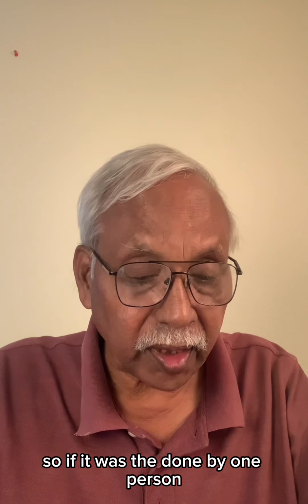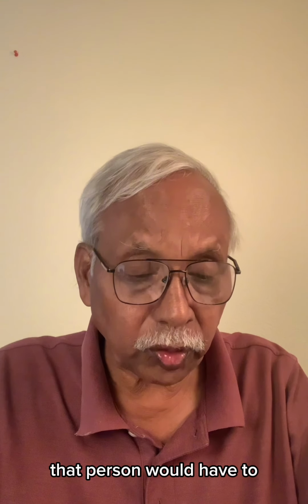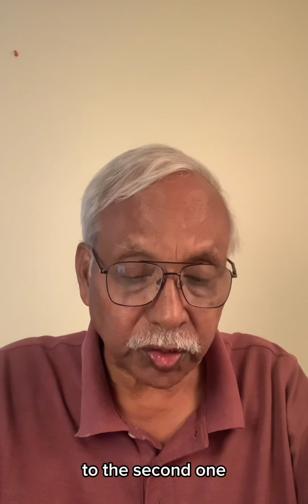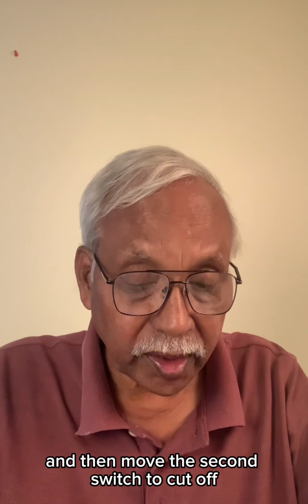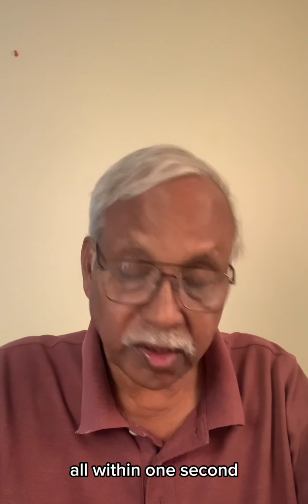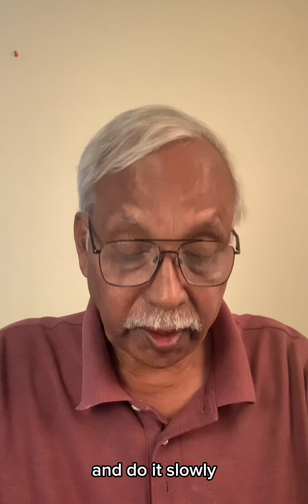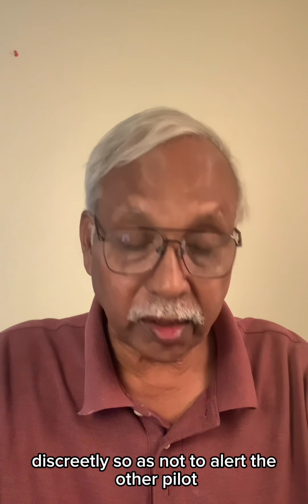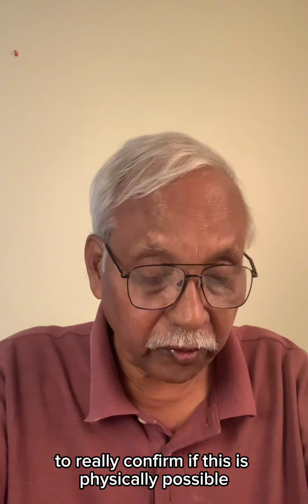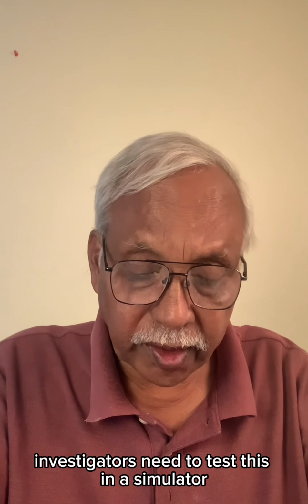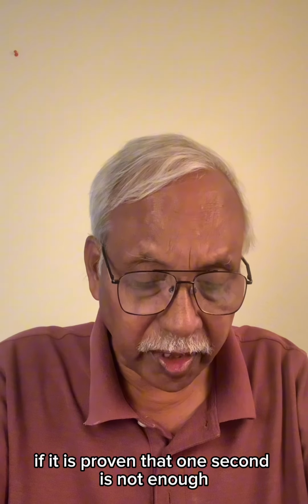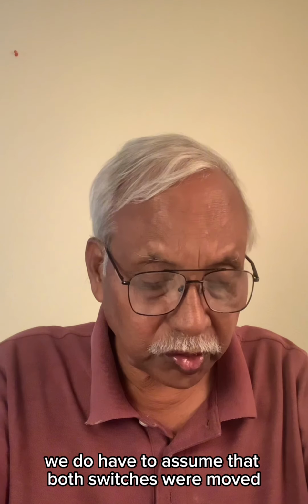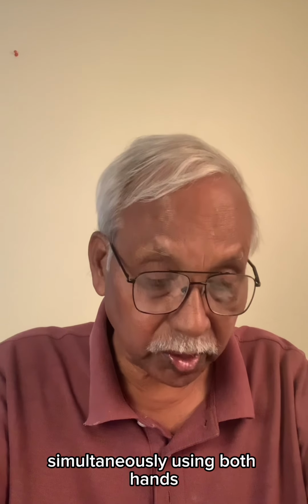So, if it was done by one person, that person would have to move their hand from the first switch to the second one, lift the switch, and then move the second switch to cut off, all within 1 second, and do it slowly, discreetly, so as not to alert the other pilot. To really confirm if this is physically possible, investigators need to test this in a simulator or aircraft cockpit. If it is proven that 1 second is not enough, then we do have to assume that both switches were moved simultaneously using both hands.